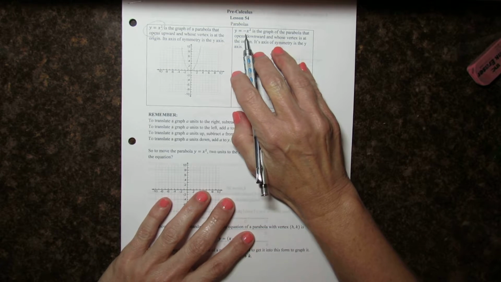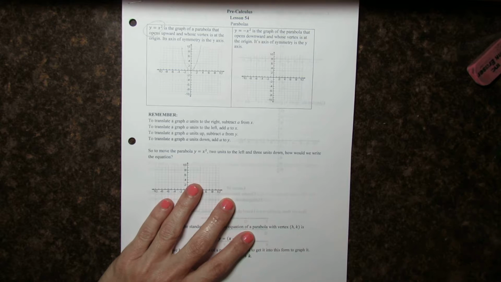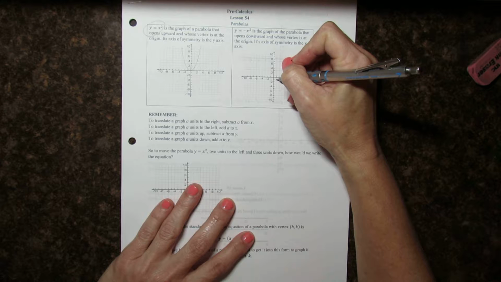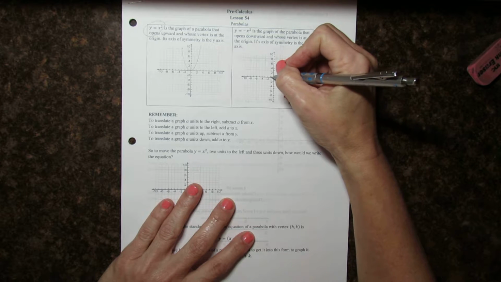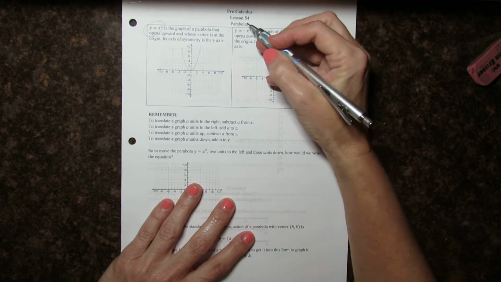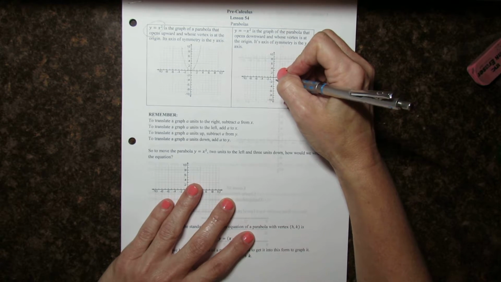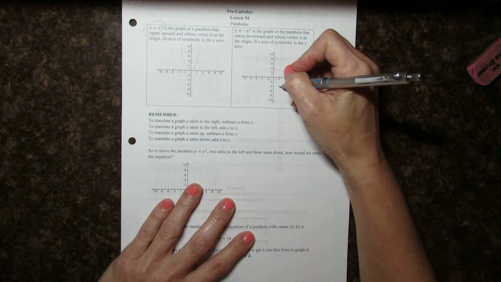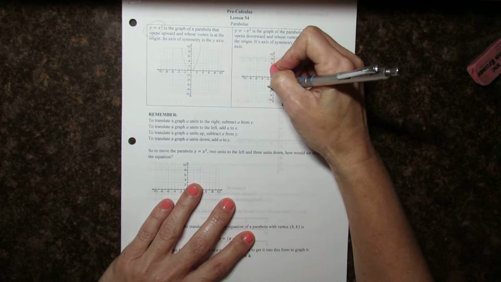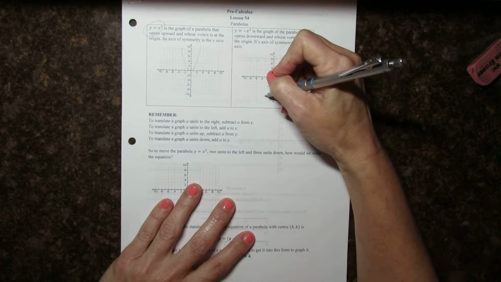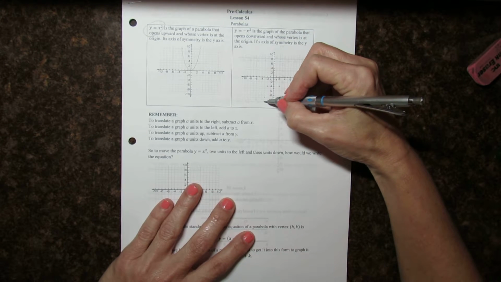If you wanted to flip that parabola upside down, you would just take the opposite of the whole thing. So y equals negative x squared. That would mean that if you put in 1, now you would get negative 1. And if you put in negative 1, you still get negative 1, because when you square negative 1, you get positive 1, and then when you put a negative in front of it, it becomes negative again. If you put in 2, you get negative 4 now. Negative 2, you also get negative 4. 3, you get negative 9. Negative 3, negative 9.